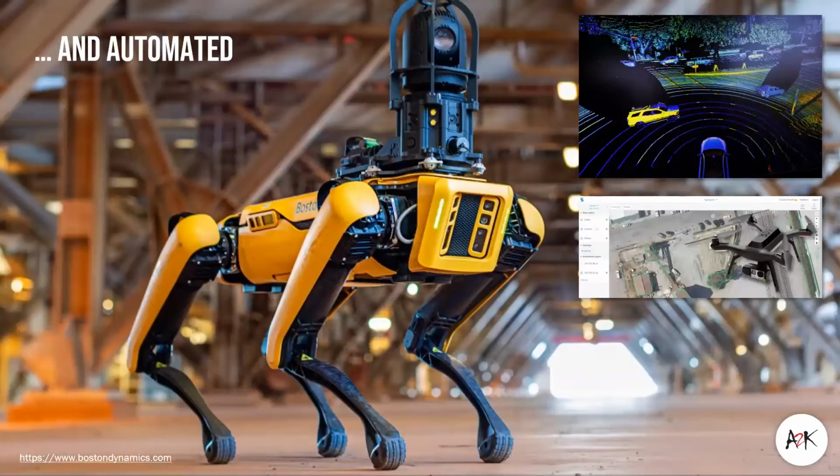And this technology is certainly becoming automated. So with advances in robotics, such as the Boston Dynamics Spot Mini that we can see on the screen at the moment, through to self-driving cars that we know are going to be coming in the next decade or so, and even drones, this reality capturing technology is slowly becoming prevalent in both our personal and our work lives.